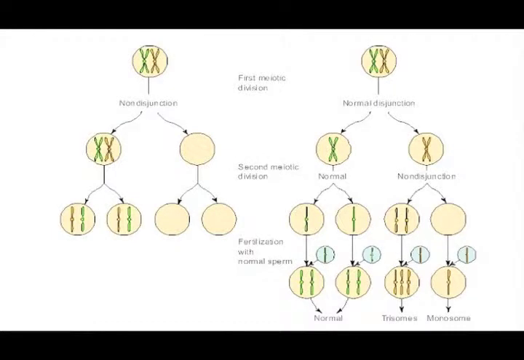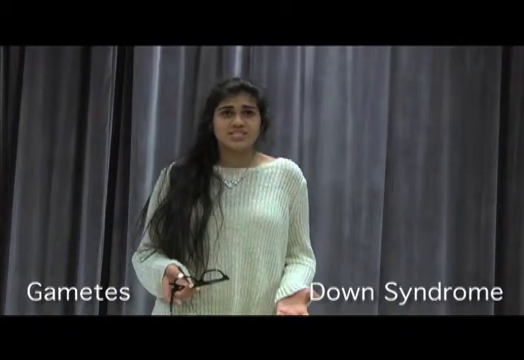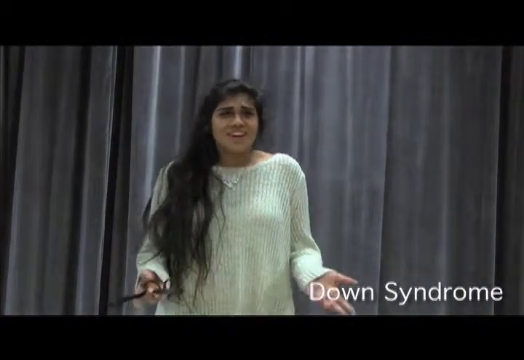What is non-disjunction, you ask? It's the failure of homologous chromosome pairs, or sister chromatids, to separate properly during cell division, resulting in an abnormal and unequal distribution of chromosomes in daughter cells. This isn't viable. However, if a gamete was to be fertilized, it can lead to the formation of syndromes, such as Down syndrome or trisomy 21, in which you have an extra chromosome 21.